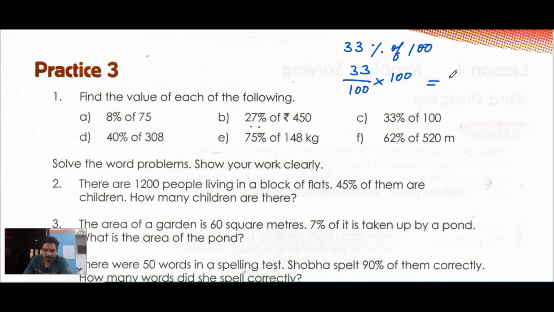That is 33 into 100 by 100. 100 ones cancel. So 33 into 1 is 33. So you should write down 33% of 100 is 33. This is your answer.